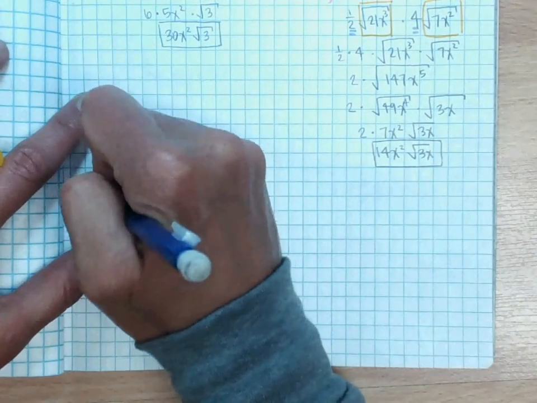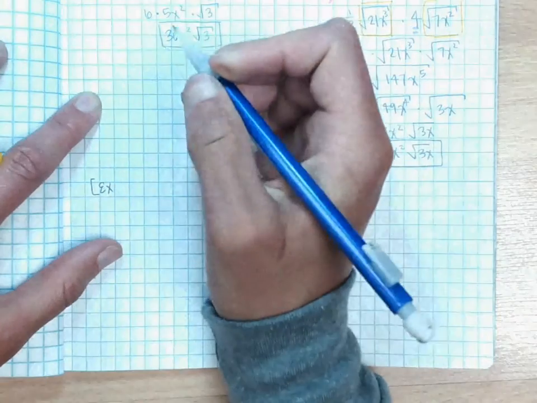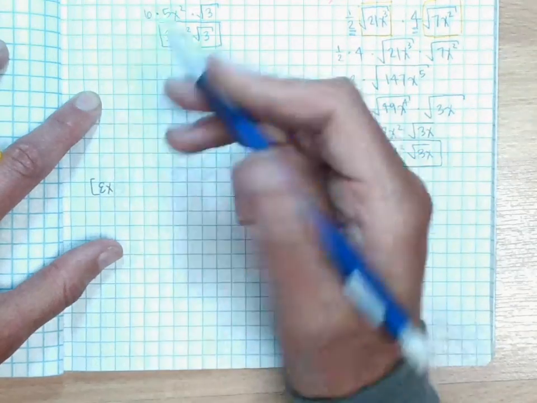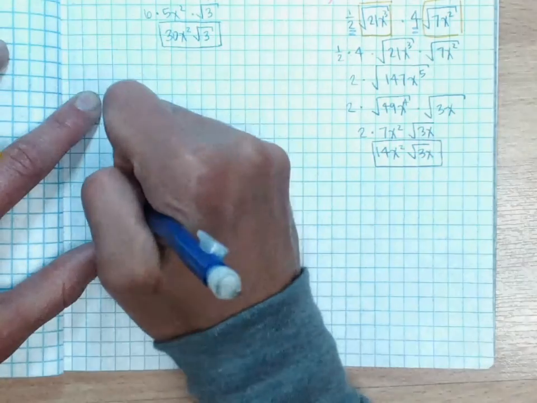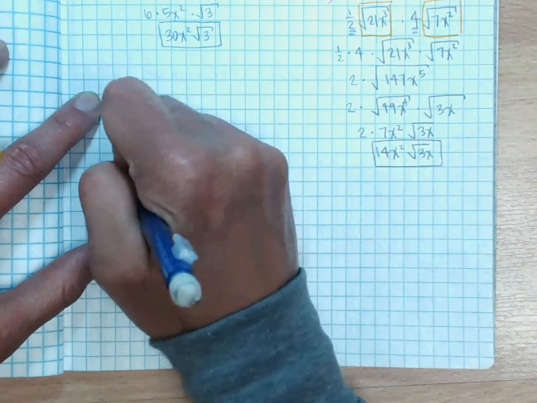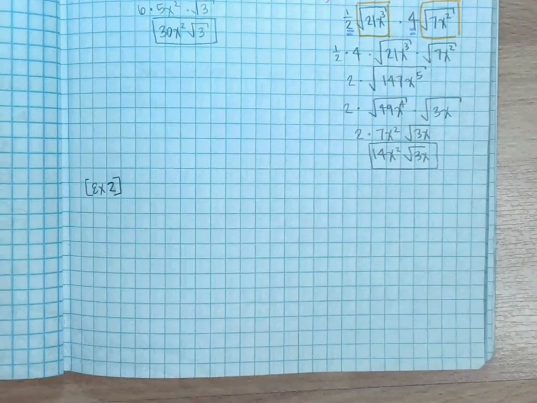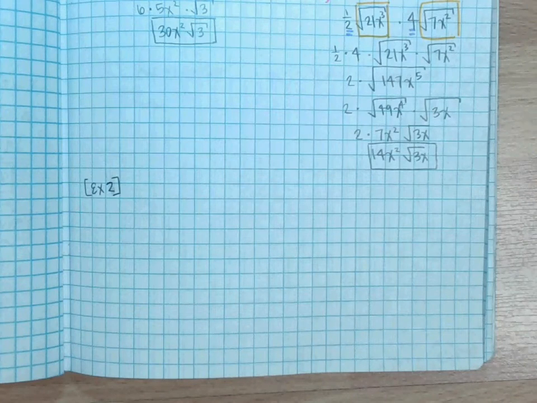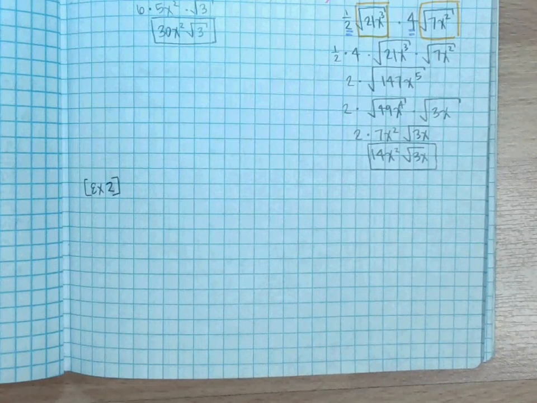I want you to go on to enVision and I want you to look at example 5 from section 9.3. I'm calling it example 2 in my journal, but it's actually example 5 in the book. So I want you to go through there and look at example 5 and then come back to this place in the video and we'll continue going over it.